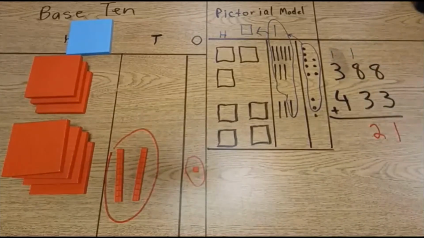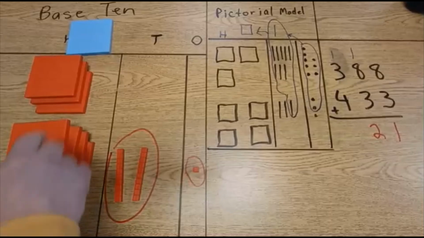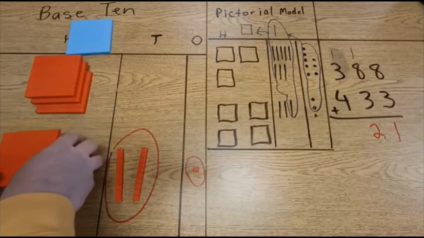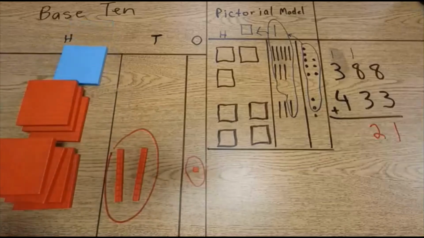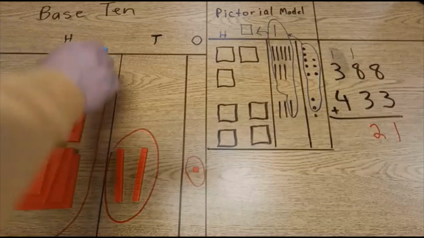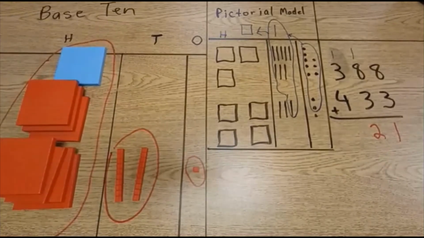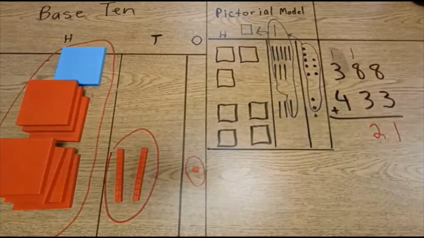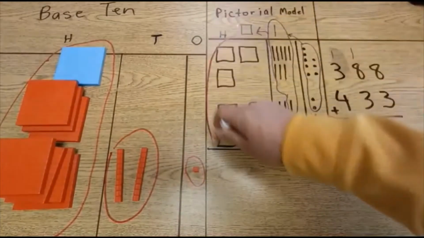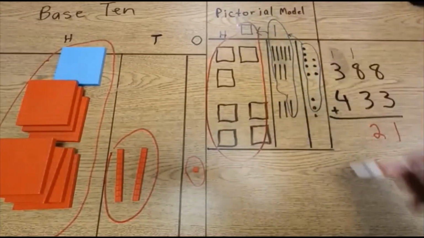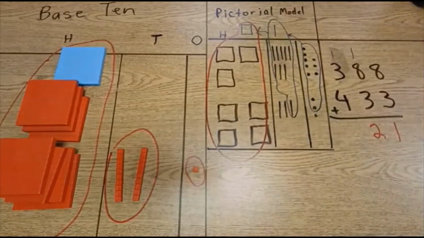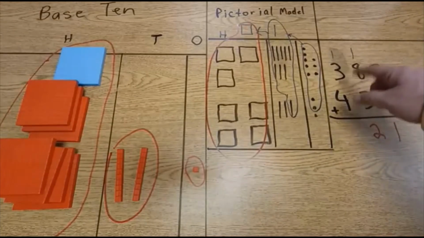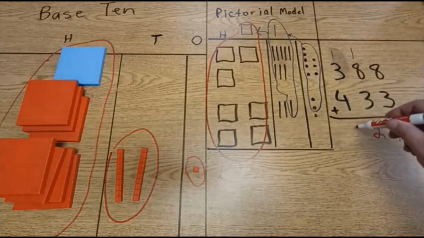So now I'm going to go back over to my base 10 blocks. I'm going to count up how many hundreds I have. I've got 1, 2, 3, 4, 5, 6, 7, 8 hundreds. Put them all together here. That's 800. And on my pictorial model, 1, 2, 3, 4, 5, 6, 7, 8. That's 800. Okay, and in the standard algorithm, 4 plus 3 plus 1 is 8, which is 800.